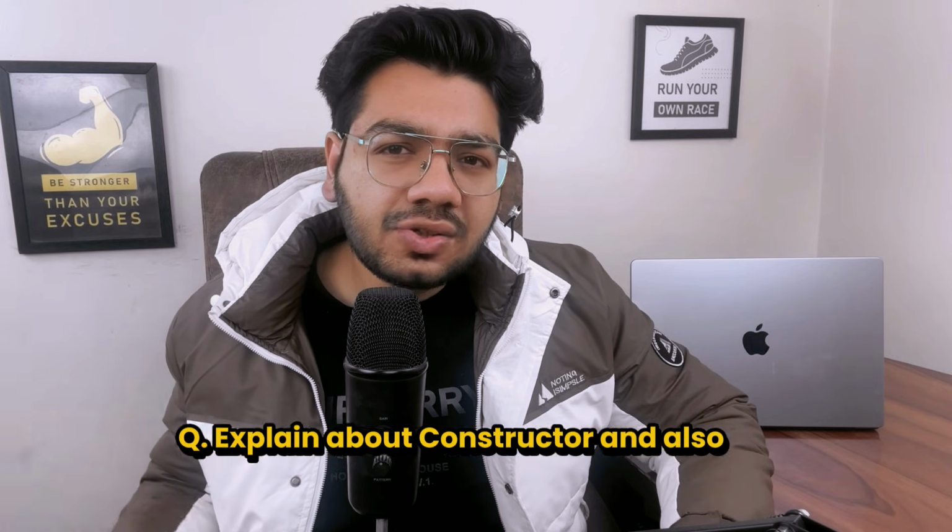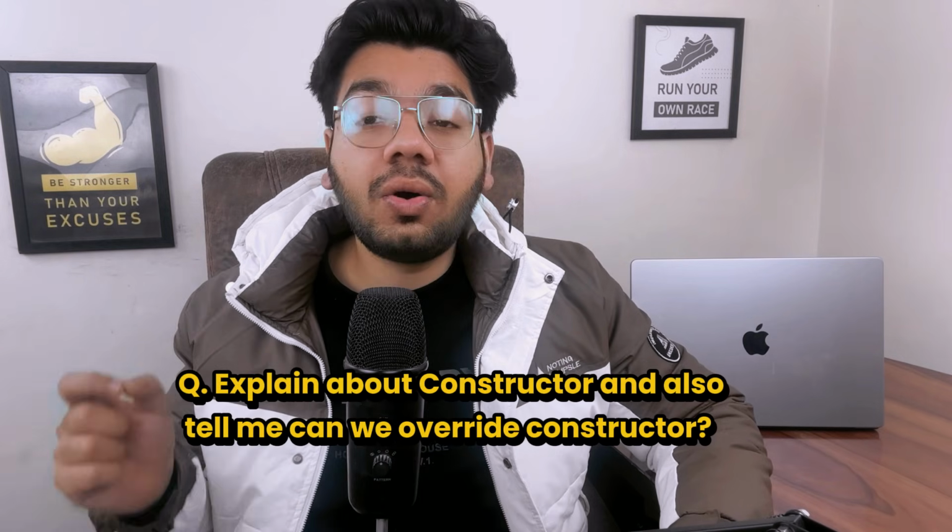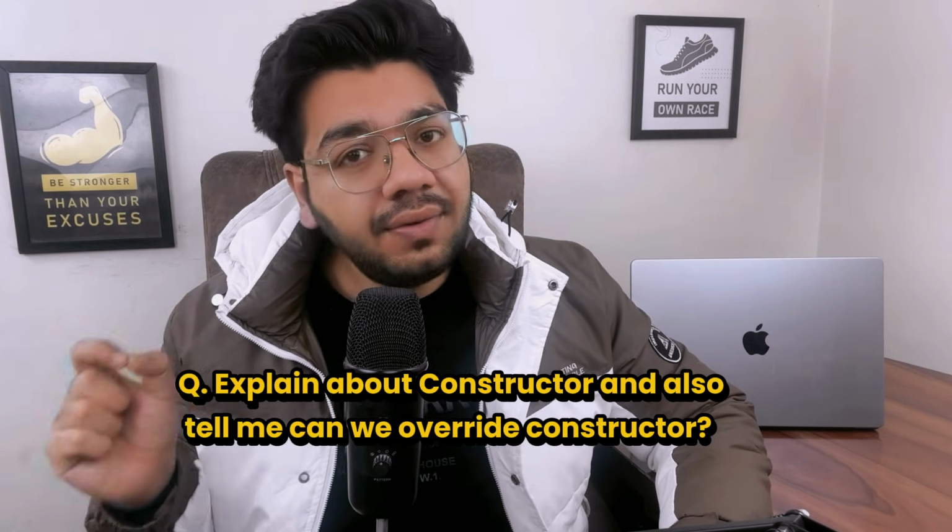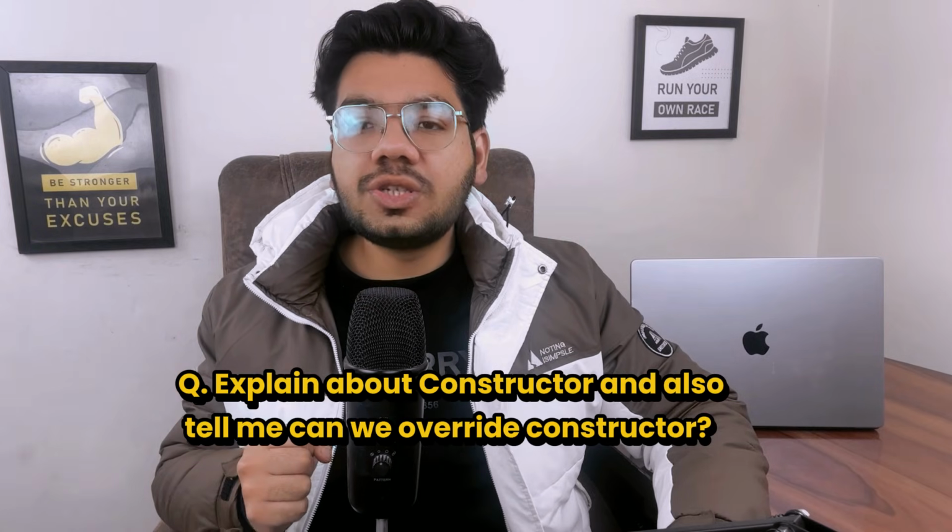Then the interviewer asked to explain constructor and also asked, can we override a constructor? So this is also an important question. A constructor is a special method used to initialize an object when it's created. It has the same name as the class and no return type. Constructors cannot be overridden because they are not inherited, but they can be overloaded to create objects in different ways.